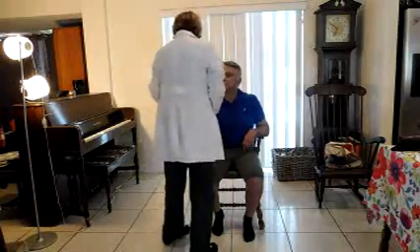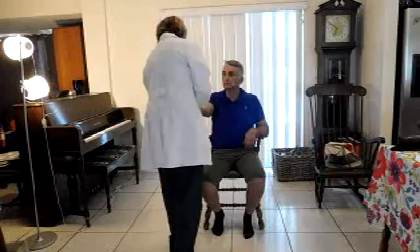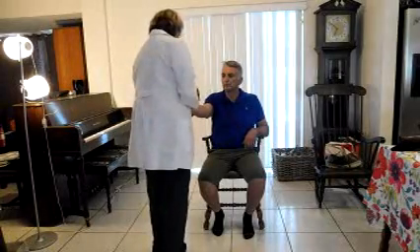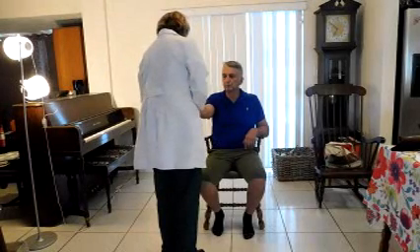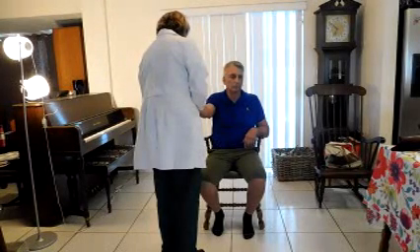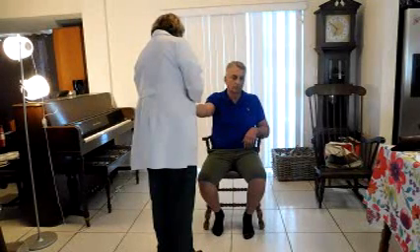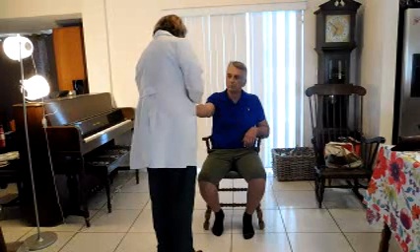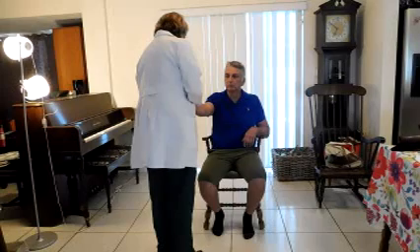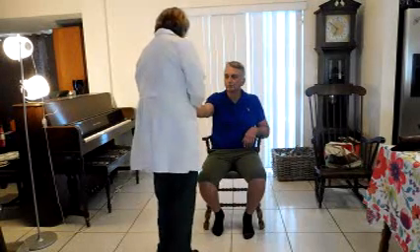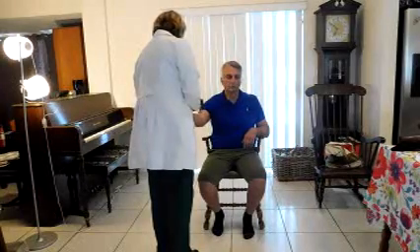Okay, so now we're going to do your brachioradialis. I'm going to be holding your arm, and I'm going to find the area right here, about 2 inches above the styloid, and I'm going to be tapping, and the expected finding would be flexion of the wrist and supination of the hand.